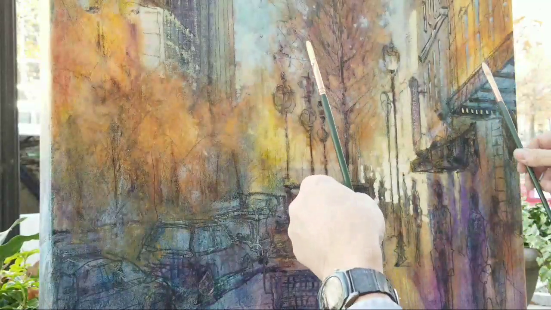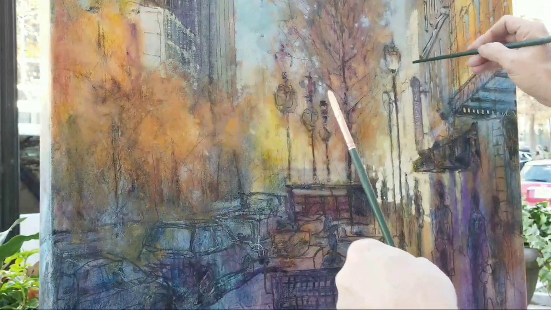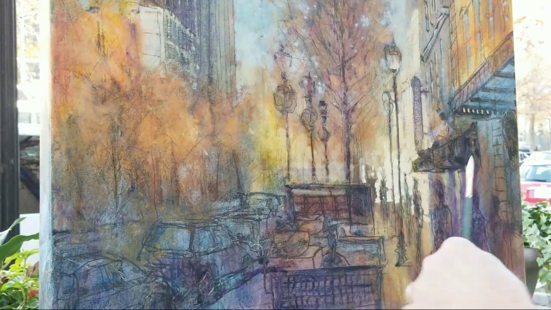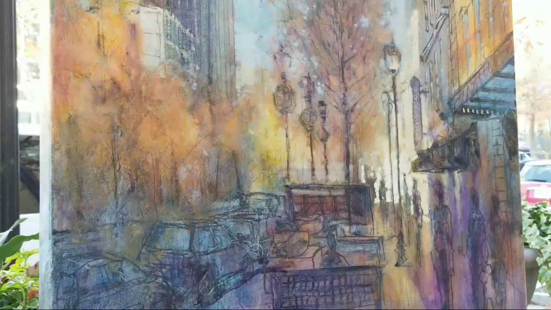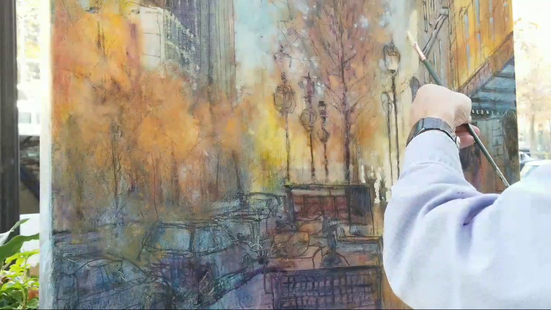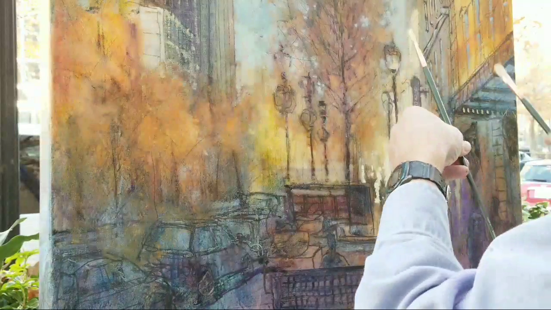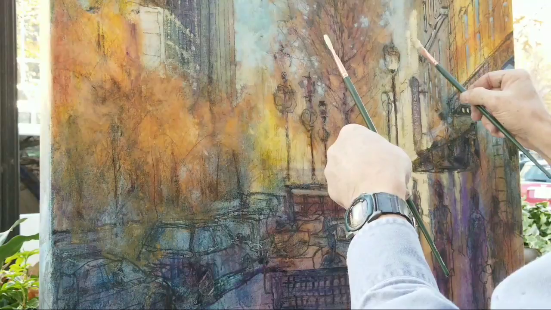Can I make up a word there? Perspectival, is that a word? I have no idea. It is now. You don't want to make perspective errors, but with human figures, there's all kinds of mistakes you can make, because everybody knows what a human figure looks like.